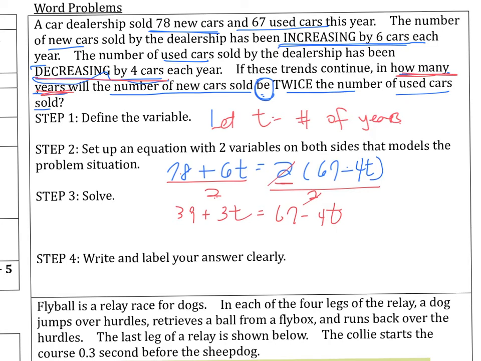And let's see. 3t plus 4t, 7t. 67 subtract 39 is 28. And t will be 4. So write and label your answer clearly. 4 years.